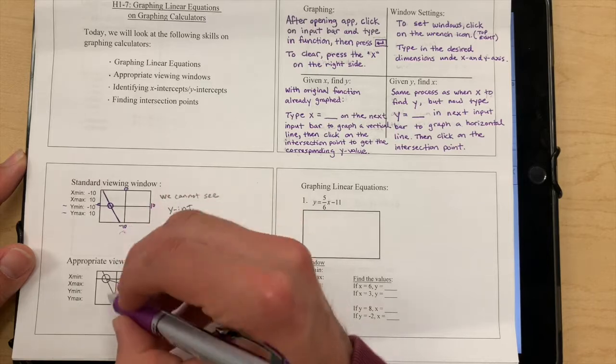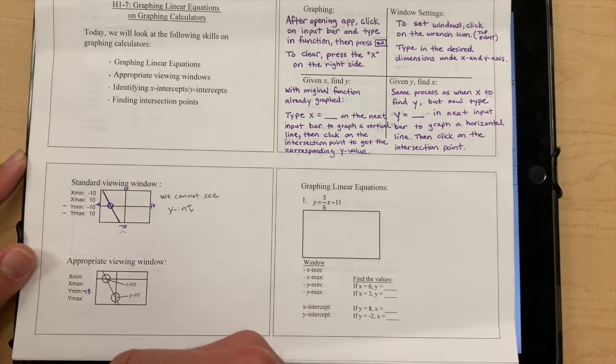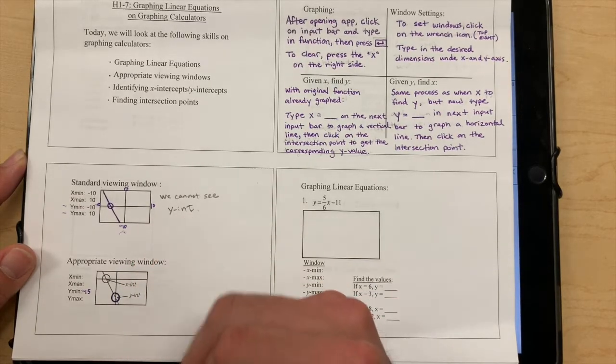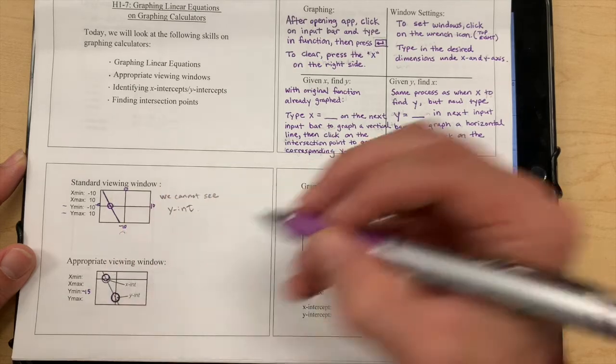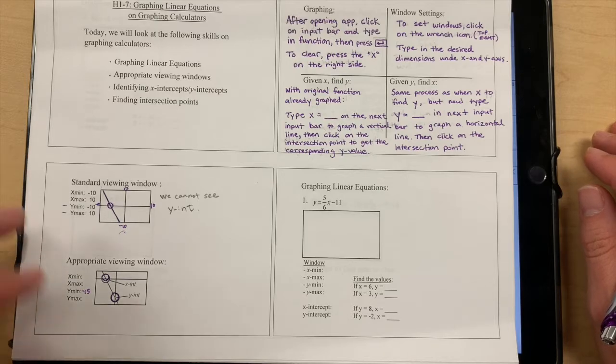Let's say we move that -10, made it like a -15, right? Maybe that moved it down, and then we could see the y-intercept and the x-intercept. So anytime you're asked to sketch a graph on a piece of paper, you want to make sure that you can see the x-intercepts and the y-intercepts. Okay, so let's look to practice some here.